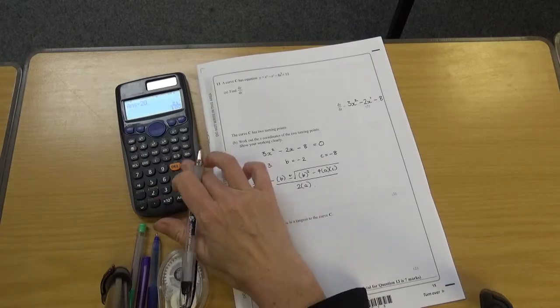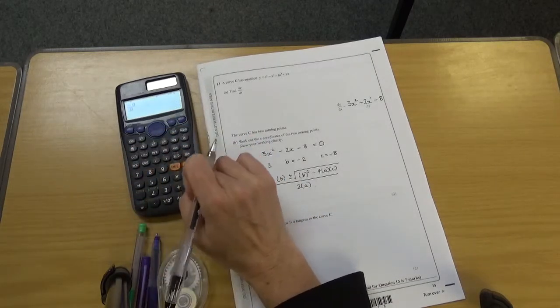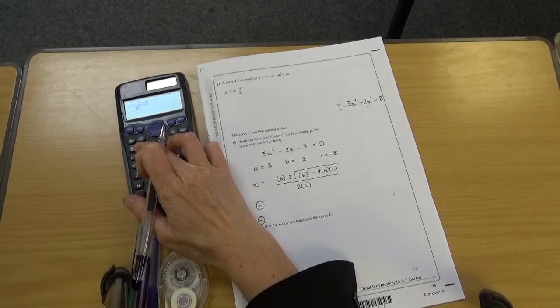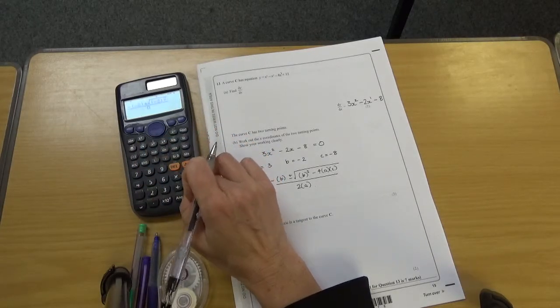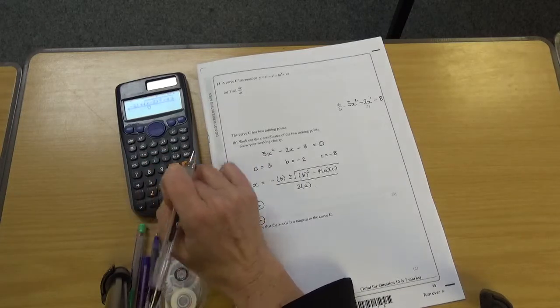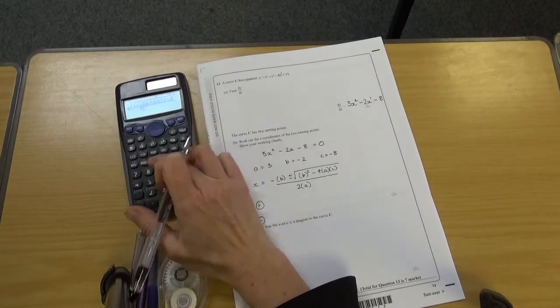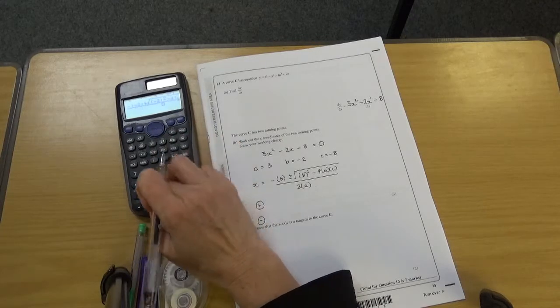Let's get our two answers. So the negative of negative 2 plus the square root of negative 2 squared minus 4 lots of 3 and negative 8 all over 2 lots of 3.